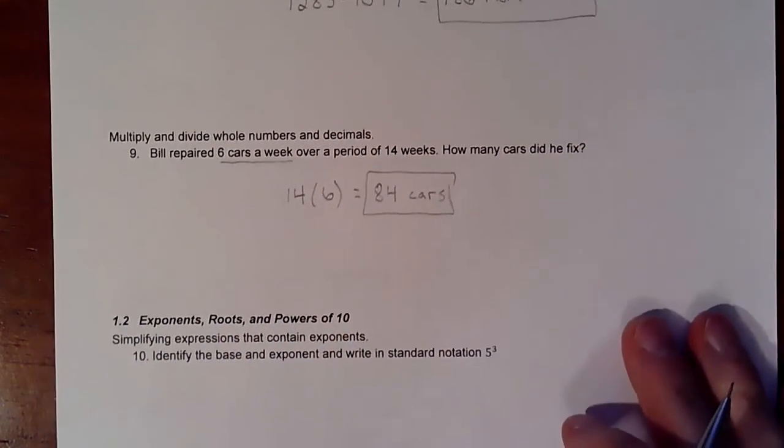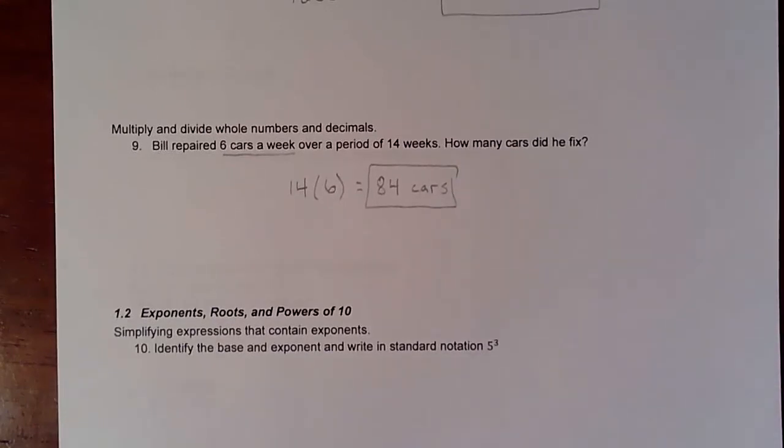All right. And that covers it for the first section. And then we'll do some more in the next section.